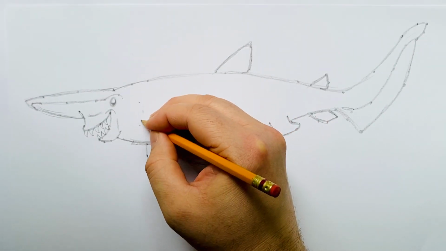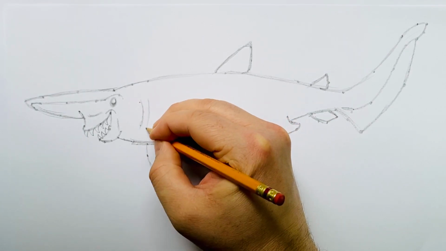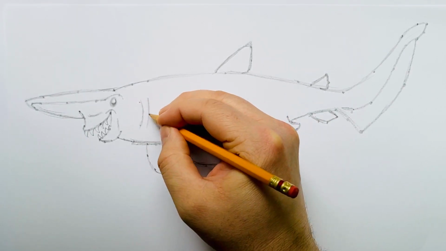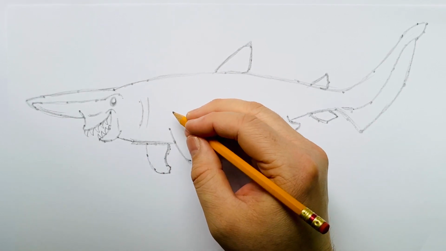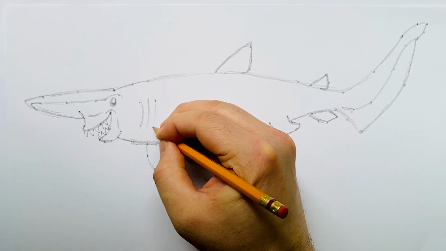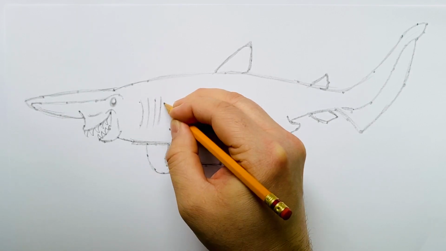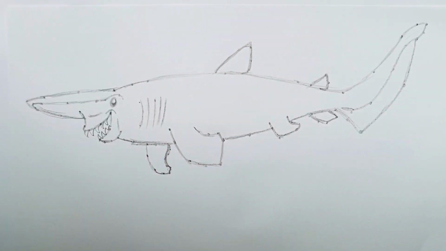All right, so I'm putting some gills on here, and typical sharks will have 5 gill slits here. Almost all sharks have 5, but there are some that are exceptions. There's a 6-gill shark, which has, of course, 6, and then there's a 7-gill shark, which, of course, has 7. So there we go. We got our 5 gill slits there. That looks pretty good. So now we've got this shark completed. It's a definite fun-looking goblin shark. We'd love to see how yours turned out.